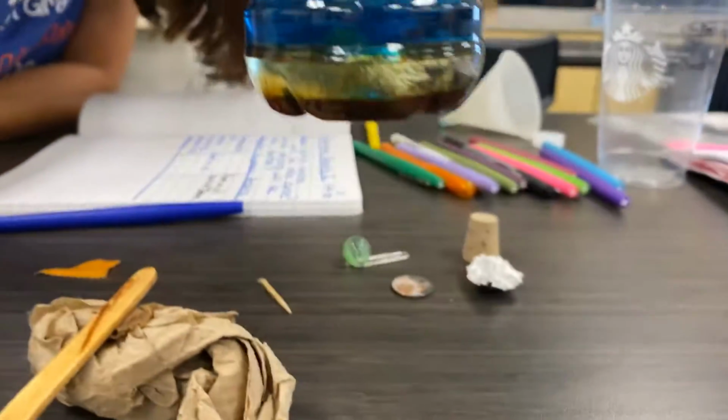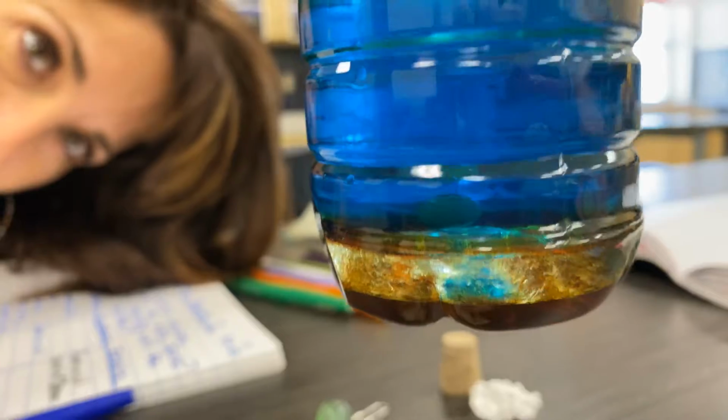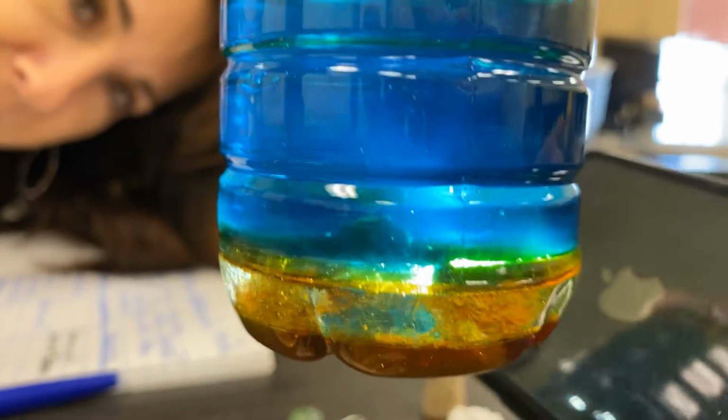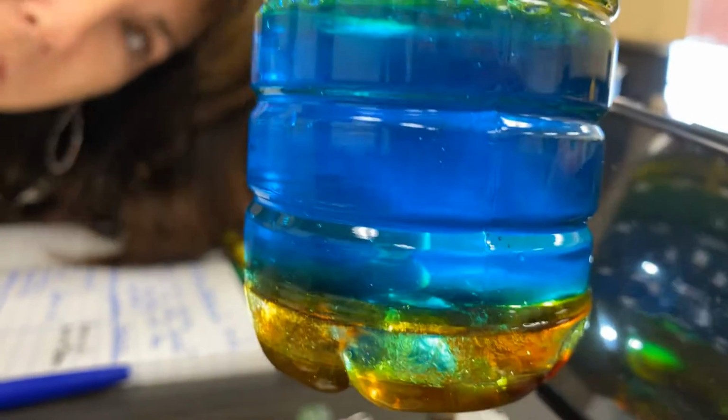Oh, there he goes. Kind of took him a minute. Where'd the bead go? Oh, looks like he's sitting on top of the bead. It sank through the water, but the bead is sitting on top of the syrup. Honey. What? Honey. No. Syrup, honey. You're calling me honey.